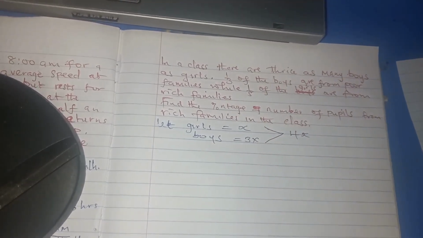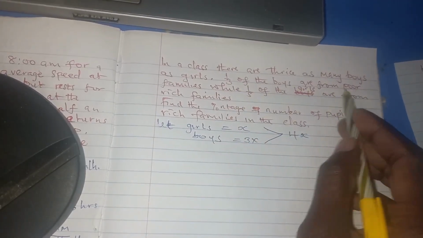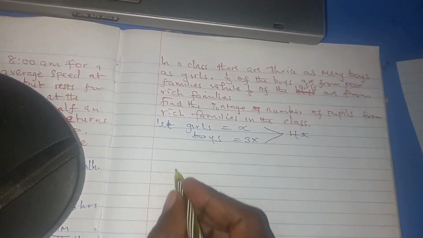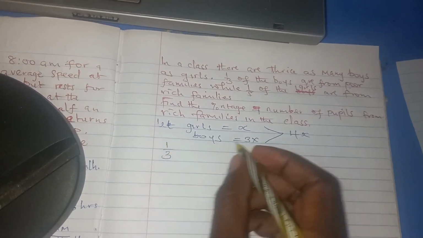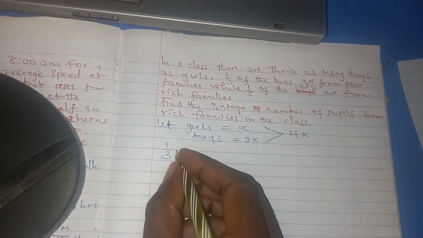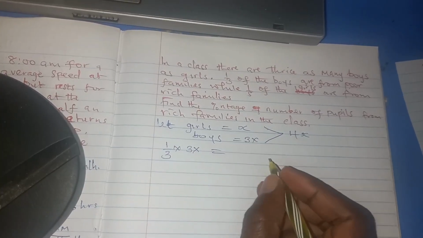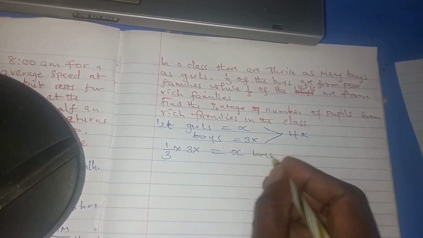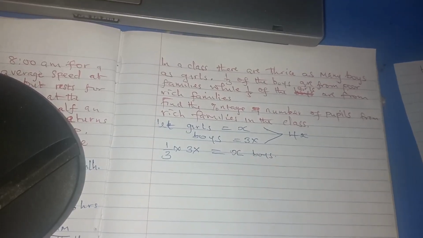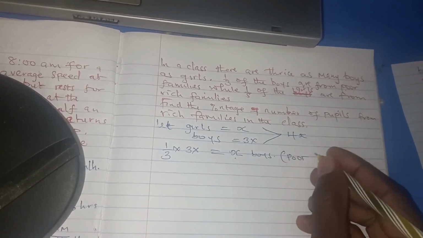Okay, from there we are told 1/3 of the boys are from poor families. So the fraction of boys from poor families is 1/3 times 3X, that is X boys are from poor families.